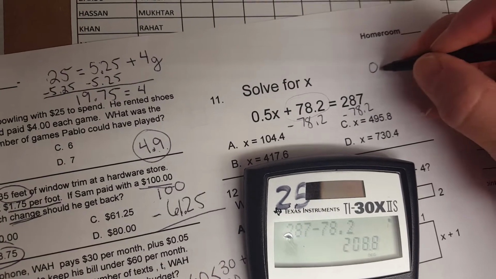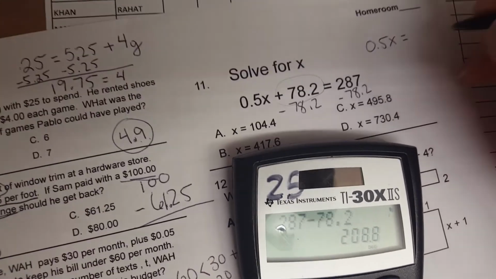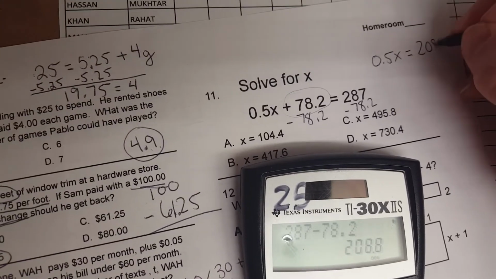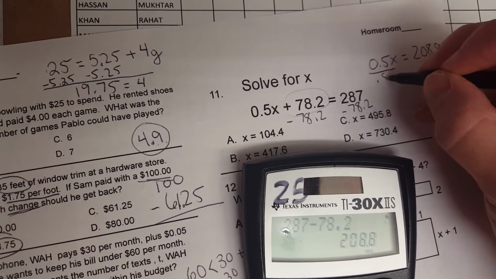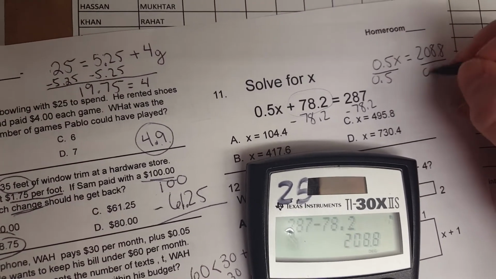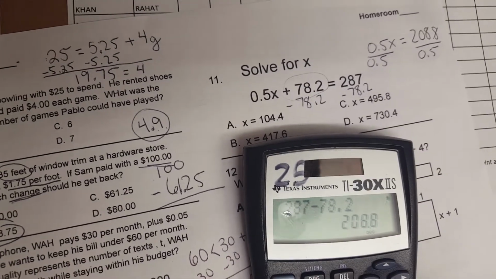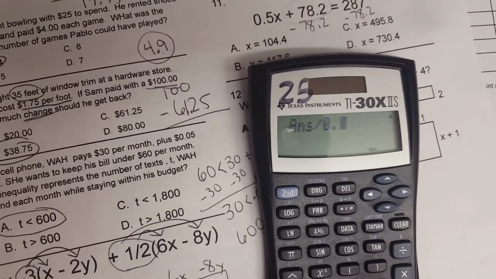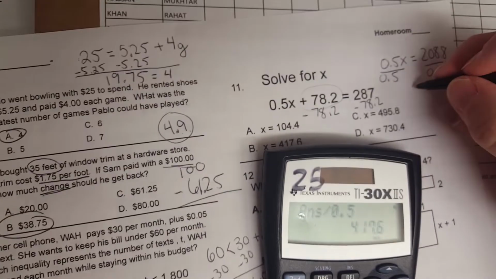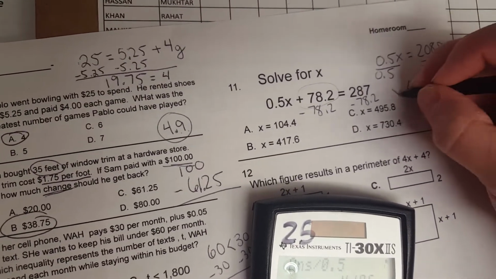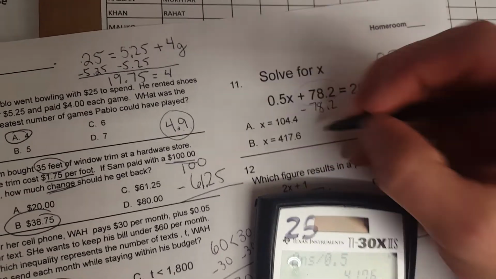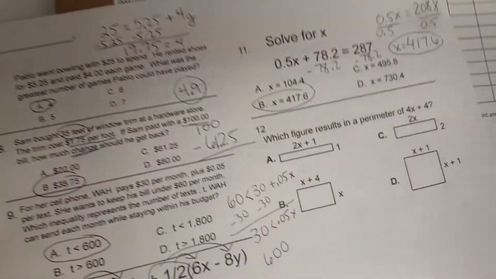So you get 0.5x equals 208.8. Divide by your coefficient, divide by 0.5. 417.6 equals x, and that's that right there.